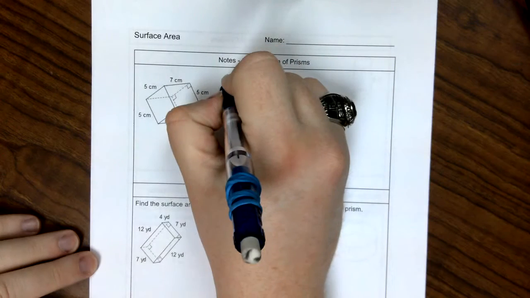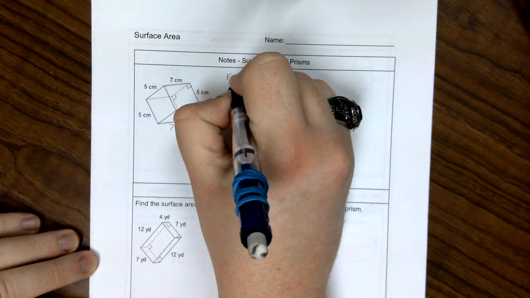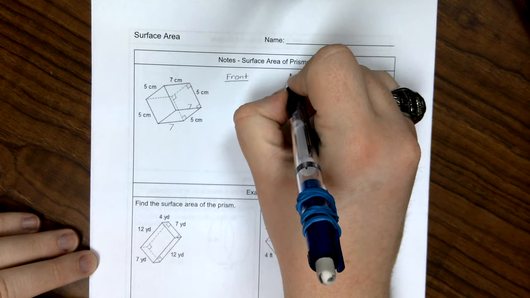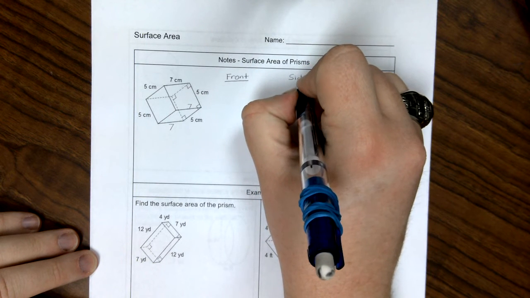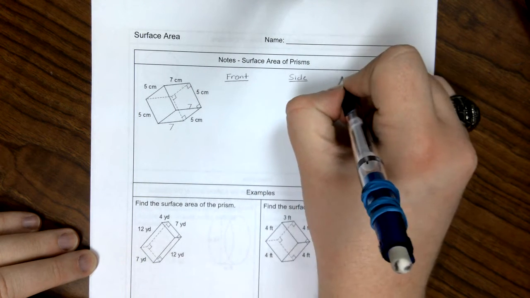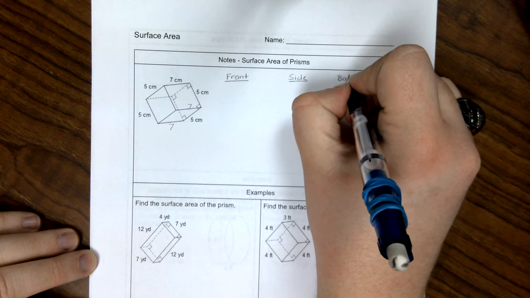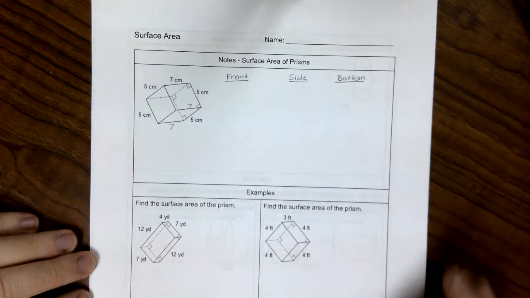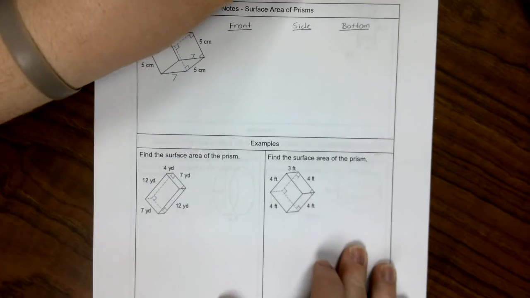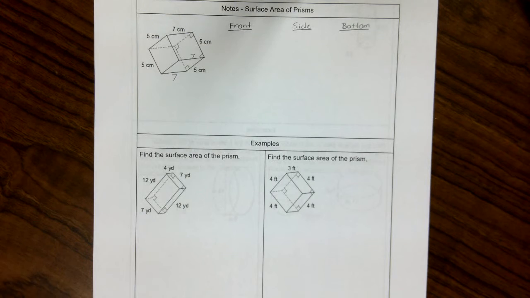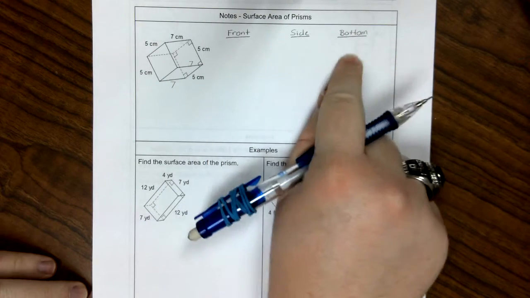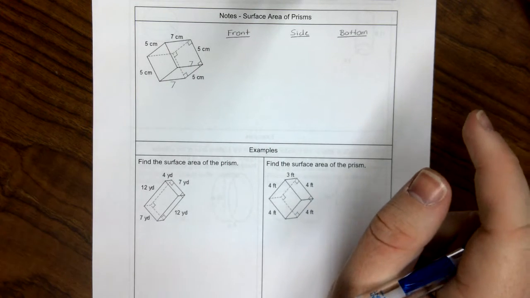So that's what I label: we have the front, we have the side, and then we have the bottom. And to me, this avoids you having to remember formulas and all that stuff. All we do is find the area for each of these, and then we'll go from there.